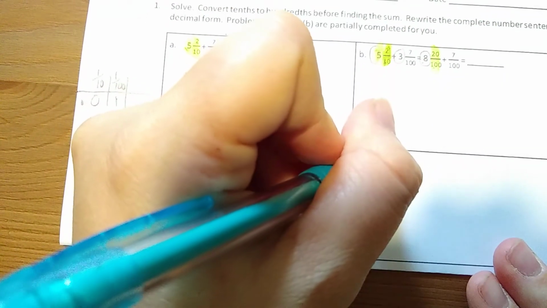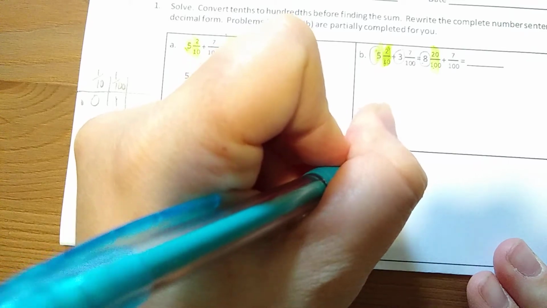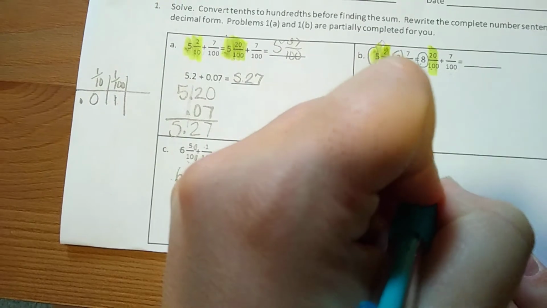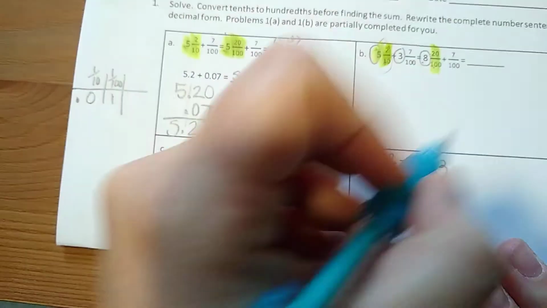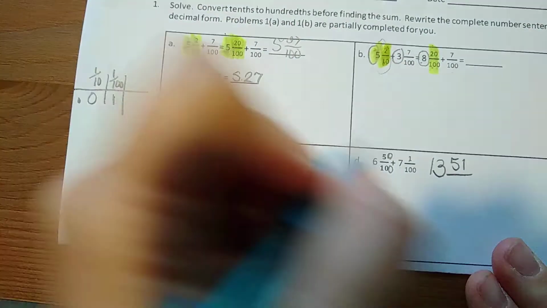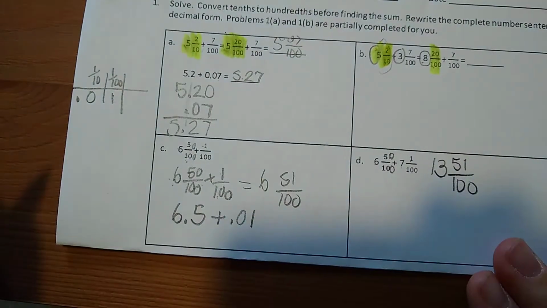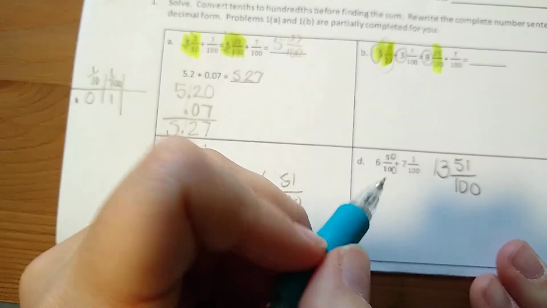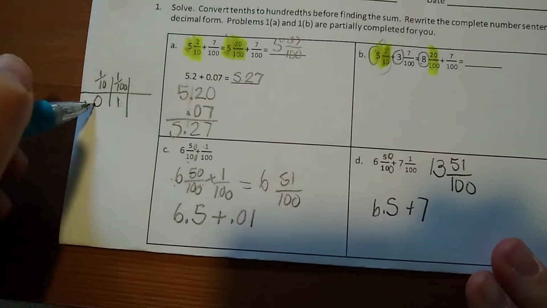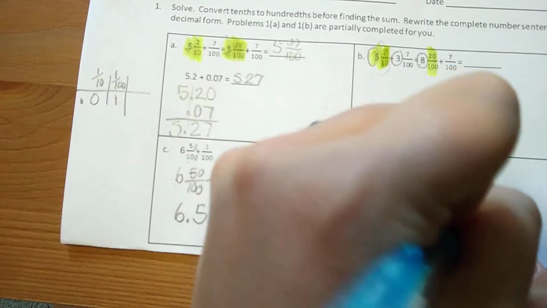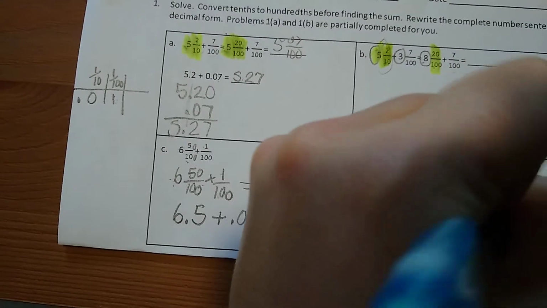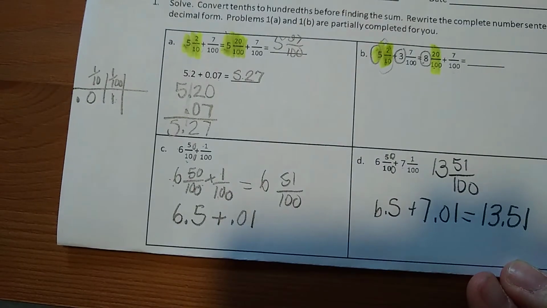So let's go ahead and do kind of the way they did it. So let's make that into hundredths. Let's say 6 plus 7 is 13. 50 plus 1 is 51 over 100. We do it that way, we have less error when we copy. Then we can say 6 and 5 tenths plus 7 and 1 hundredth equals 13 and 51 hundredths.